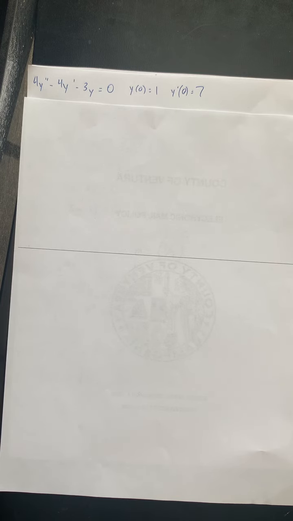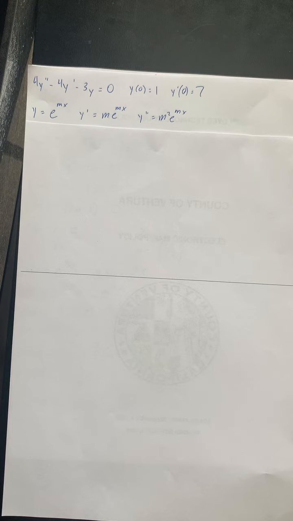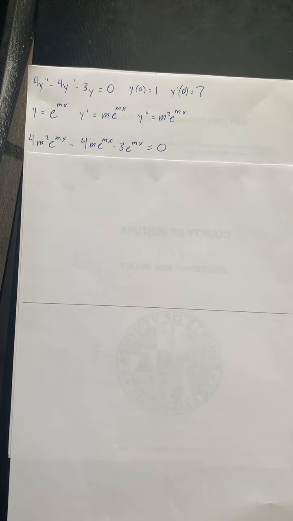This equation right here is a homogeneous differential equation, which then allows us to infer that y is equal to e to the power of mx, y prime is equal to m times e to the power of mx, and y double prime is equal to m squared times e to the power of mx. So now knowing this, what we're going to do is plug in the values of y, y prime, and y double prime into the equation. And when we do that, this is the result.